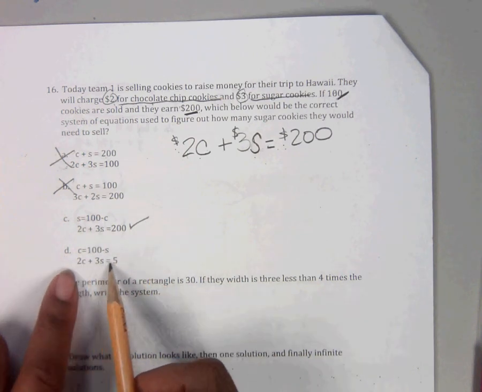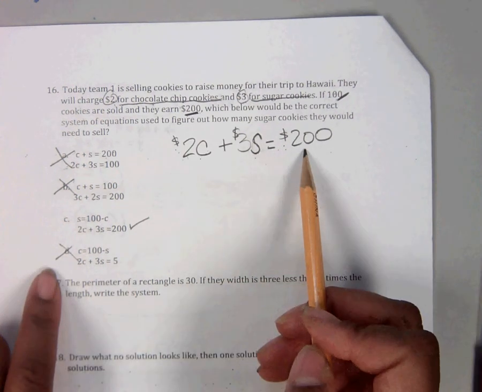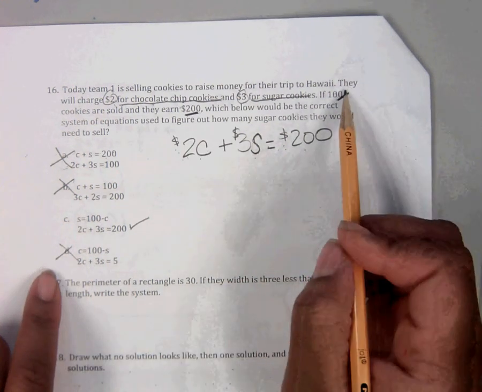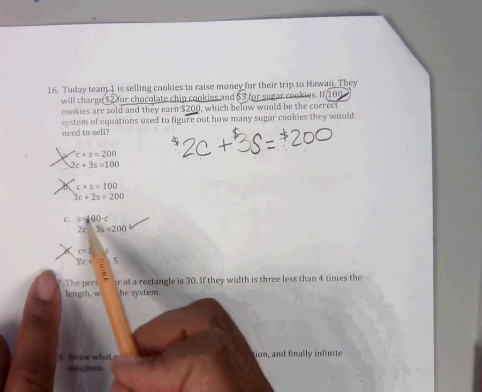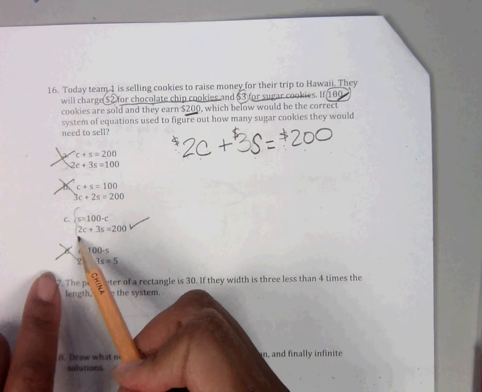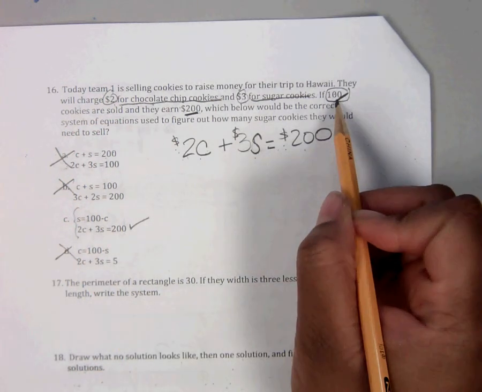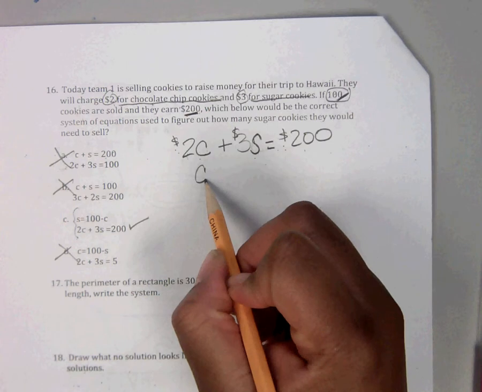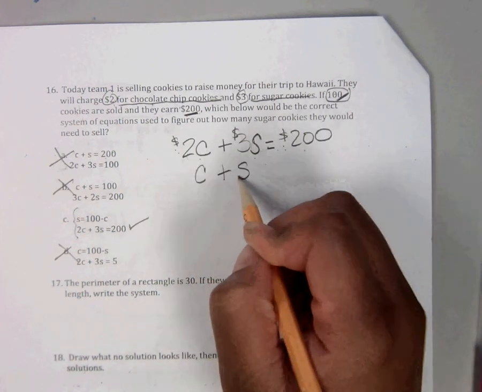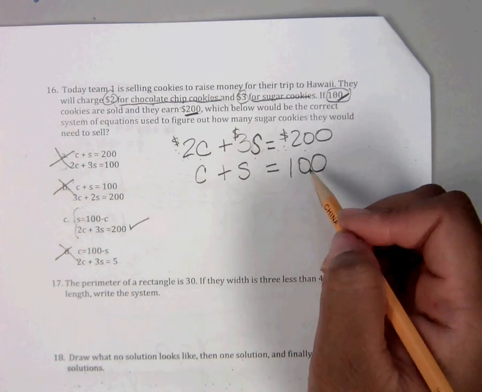2C plus 3C equals 5. It should equal 200. I haven't figured out what to do with the 100 yet. So let's go back and make sure that this is the entire system. This could be a bad problem. What do I do with the 100? Add the cookies together, and I'm counting 100 cookies. My chocolate chip cookies plus my sugar cookies give me 100 cookies.